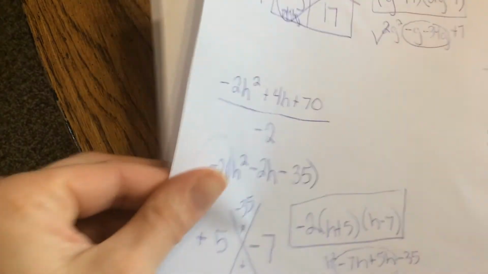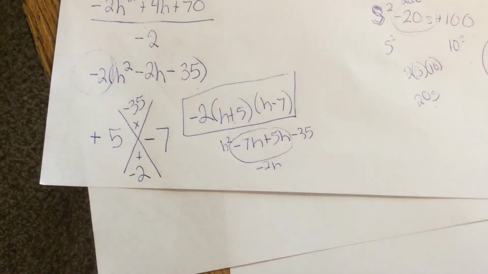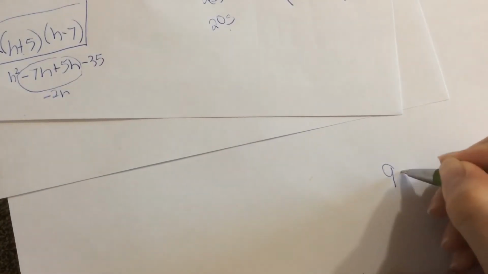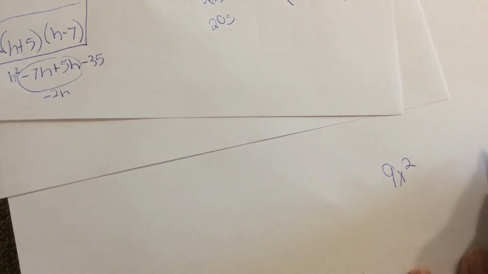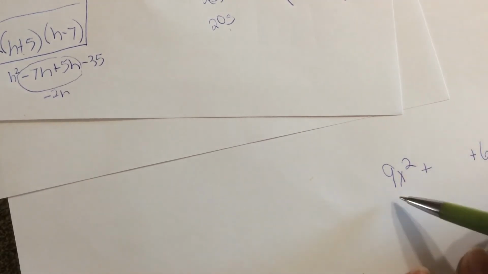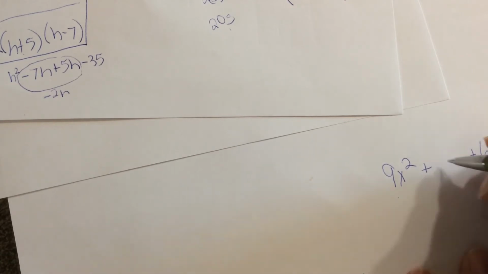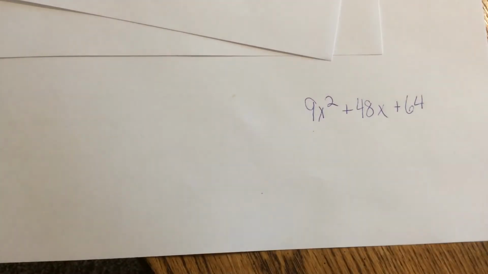Okay, so let's look at another one of those quick. I don't think I have one written down, but let's do one where we have a 9. Can't see what I'm doing here. A 9x squared and 64. Okay, and we'll make them all be positive. Okay, so let's make it be this one.